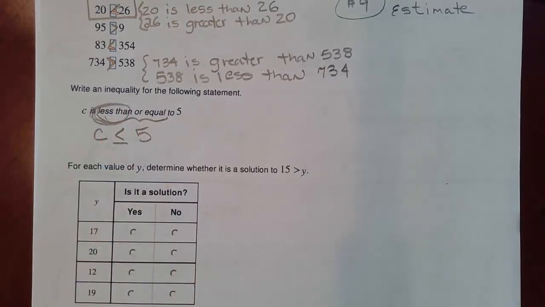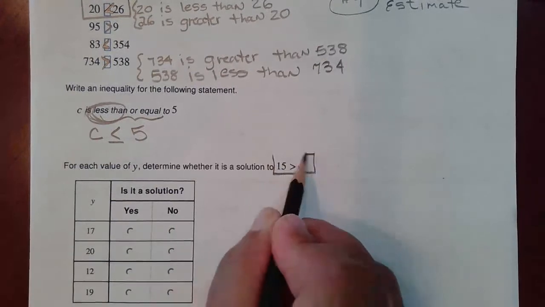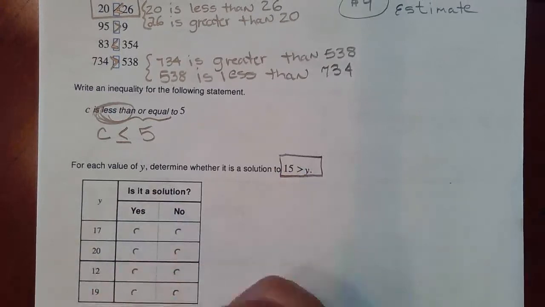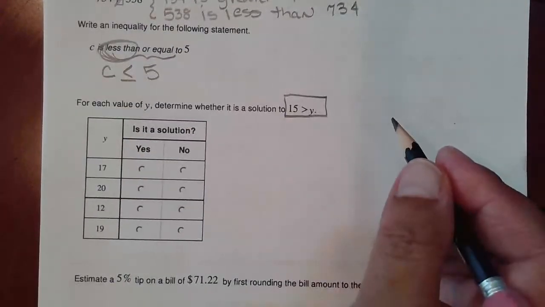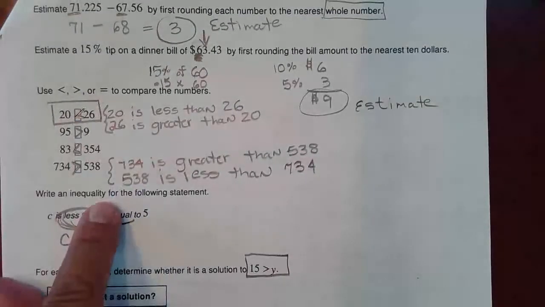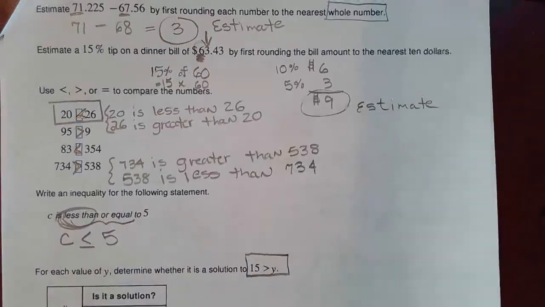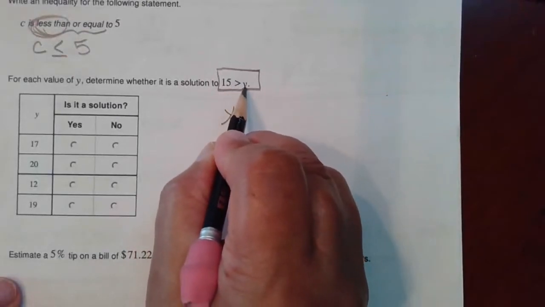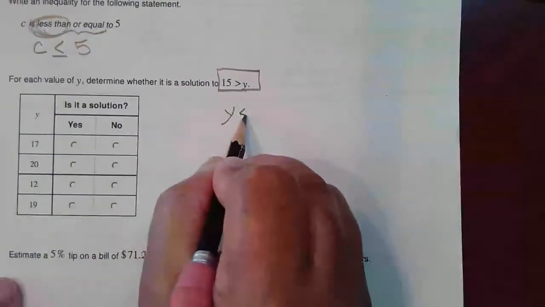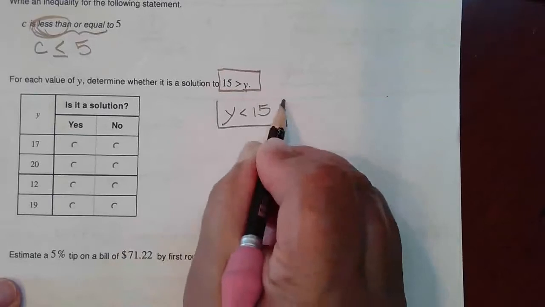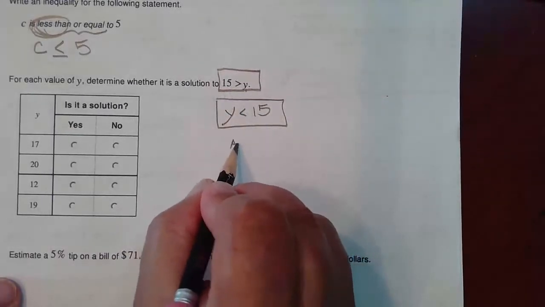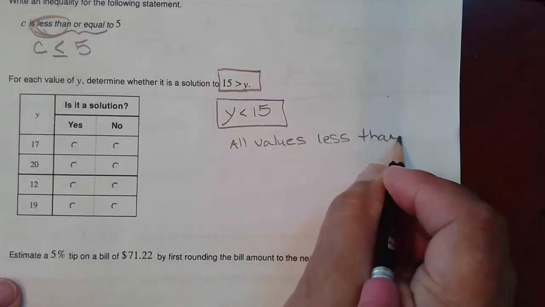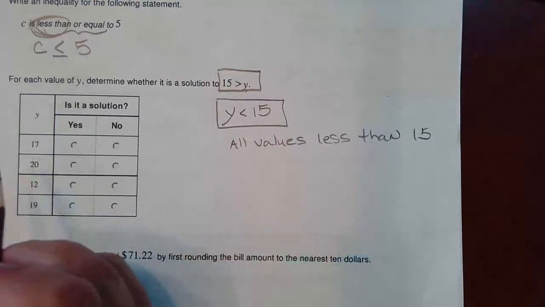Okay, for each value, determine whether it is a solution for this statement. This says, and again, you could read this two different ways. You could read it as 15 is greater than y, but for purposes of filling out this table easily, it would probably be better if you read the letter first, which is why when I did all of these, I gave you two different ways to read the statement out loud to yourself. Let's say I wanted to mention the y first. That could be read, y is, pointy part points to the lesser value or the smaller value, so I could say y is less than 15. This is a statement about what is acceptable for y. All values, because that's what y represents, all values less than 15, according to this statement. And we also call these solutions.